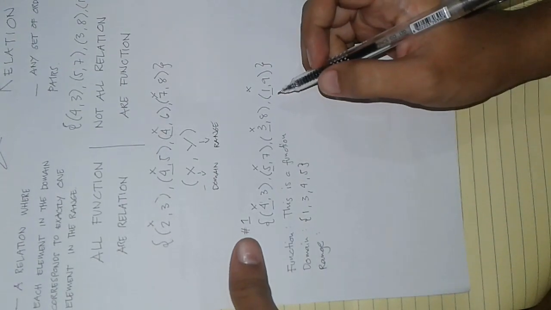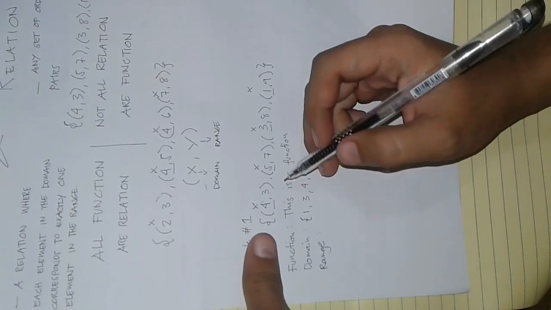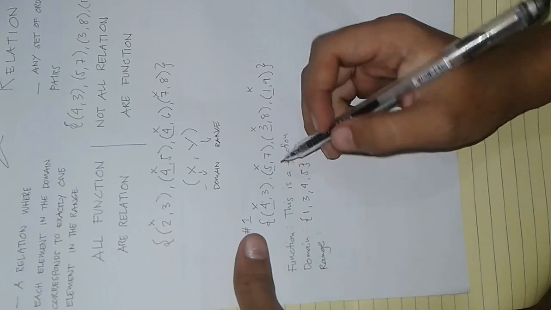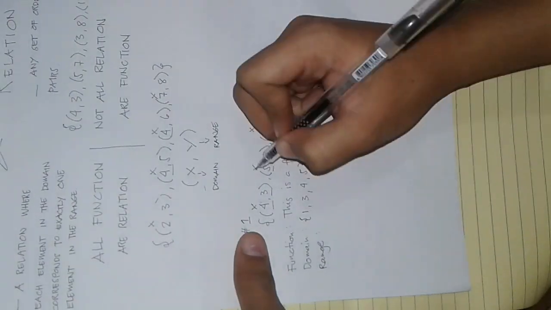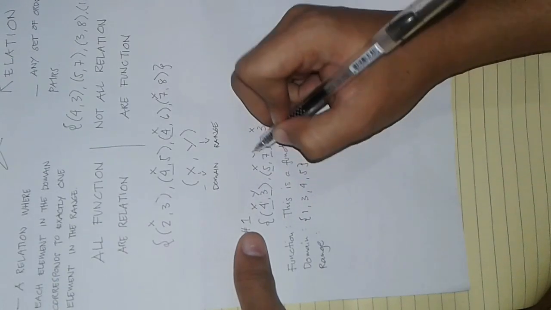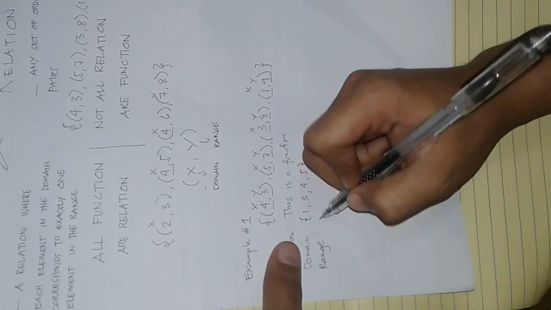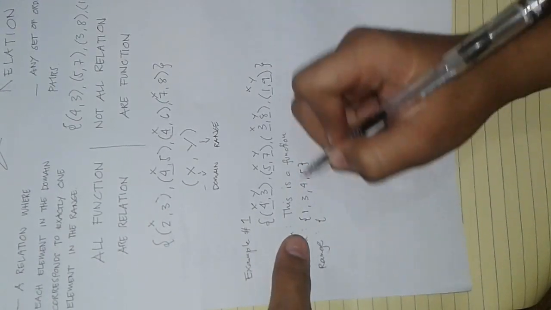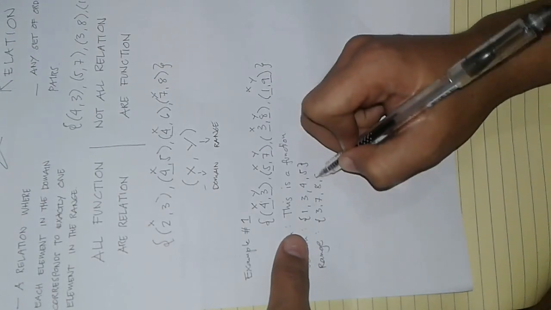Now remember, the range are the values of y. So this would be our range. These are the values of y. So we list them down in order. So it would be 3, 7, 8, and 9.